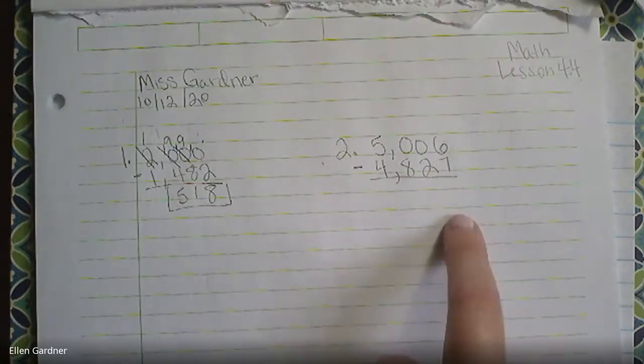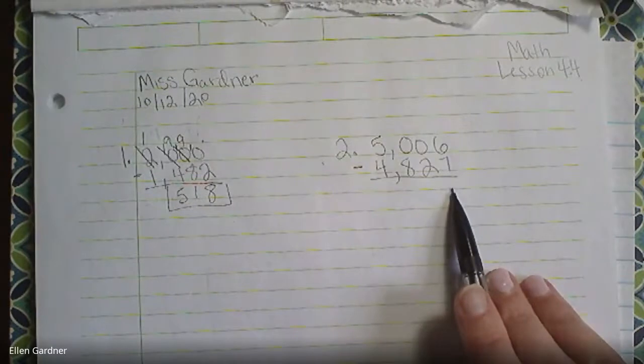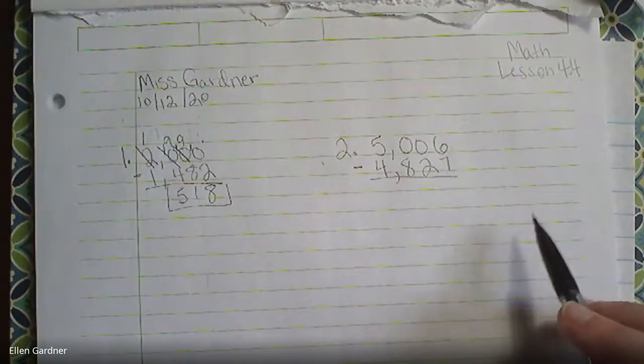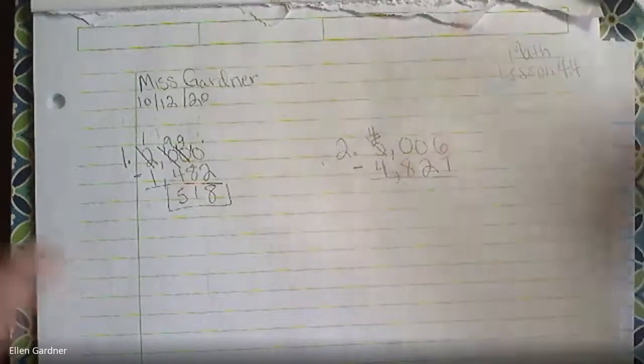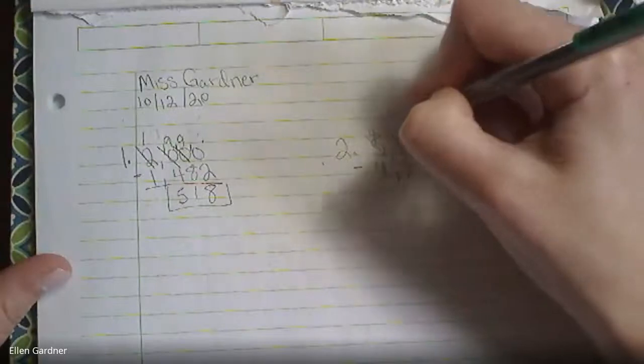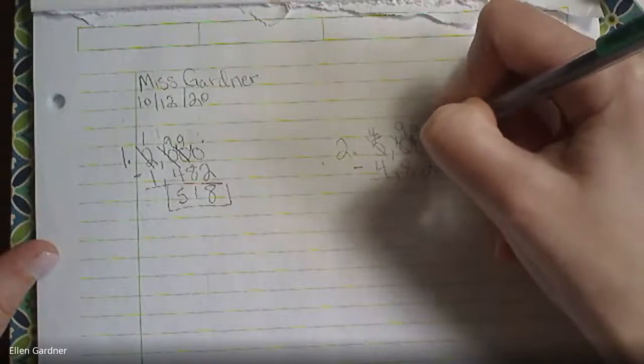Okay, at this point you should be finished with number 2. Let's go through the steps all the way across. Now 6 minus 7. We cannot subtract 7 from 6. So where do we regroup from? The thousands place. That is the first place value that you can regroup from. So our 5 is now a 4 in the thousands place. We regroup to the hundreds, but then we cross that out because we need to regroup to the tens. And we still need to regroup one more time over to the ones place. Now we can subtract.